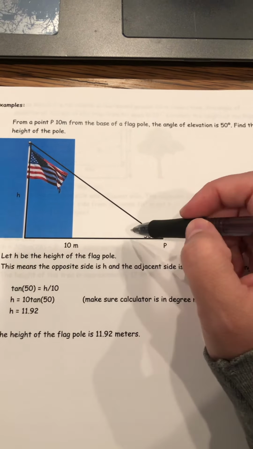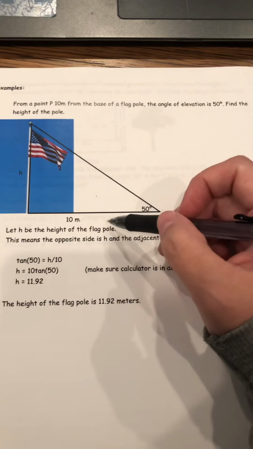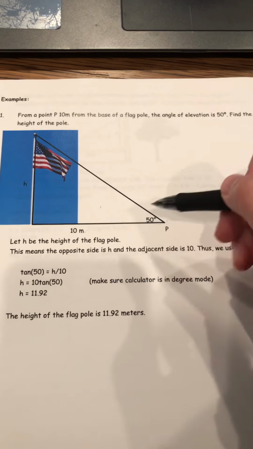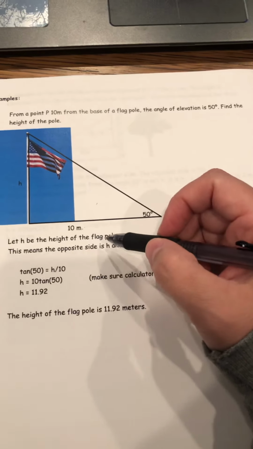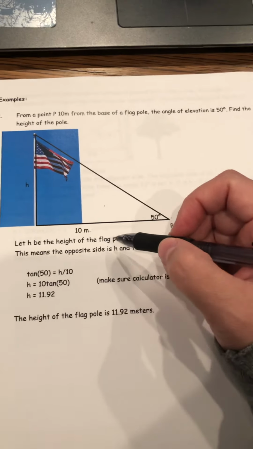If you knew the distance from the top of the flagpole to this point, you could use the Pythagorean theorem, but since all you know is the angle of elevation and this, then you're going to use sine, cosine, or tangent. So you have to figure out which one that is. Last week, you should have watched the video on sine, cosine, and tangent. I just called the height of the flagpole H, okay?